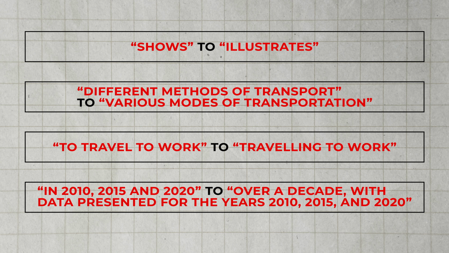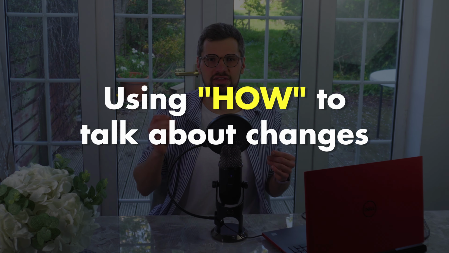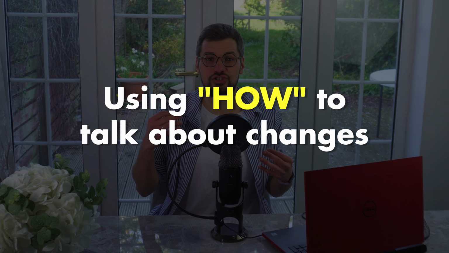But here are some more techniques that are worth mentioning. For example, using how. This is frequently used when we talk about changes.